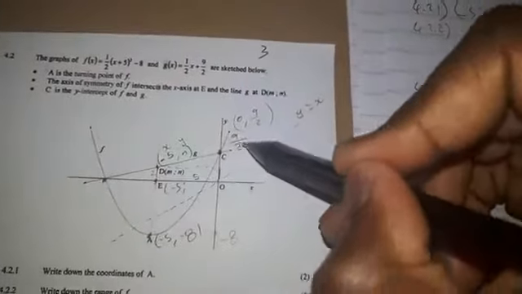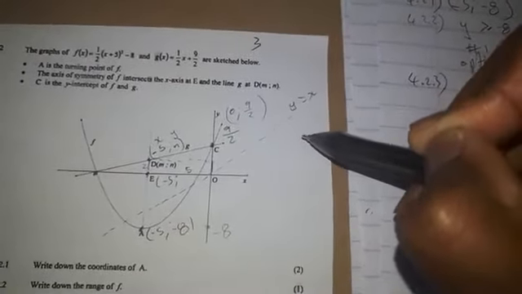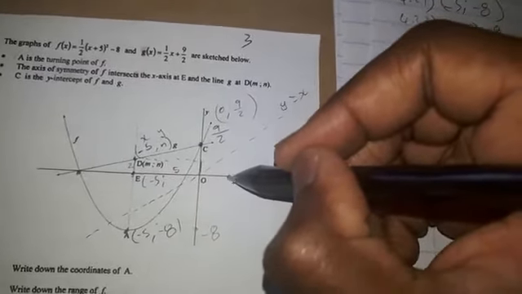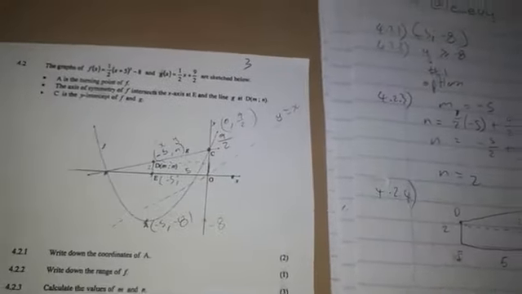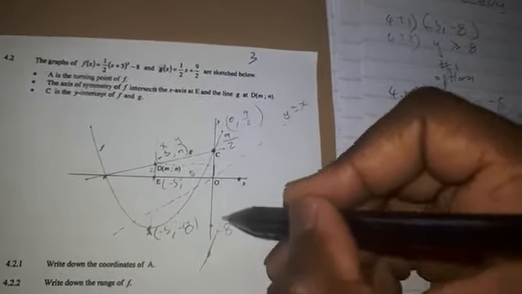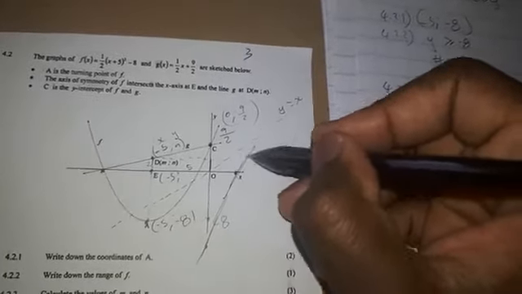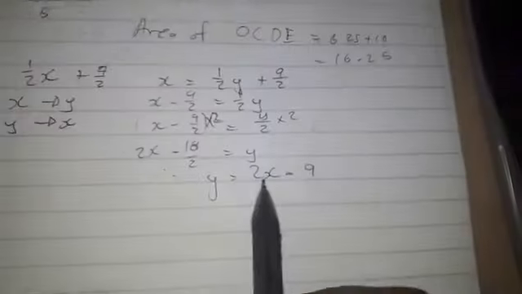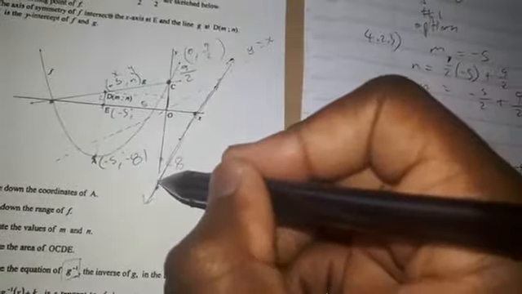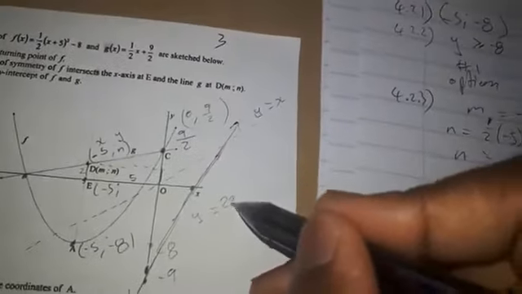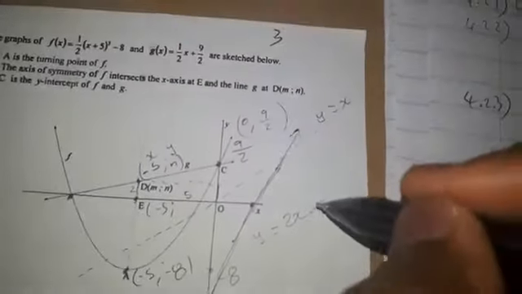So the inverse of this line would somewhat look like this. It would pass 9/2 and 0, so it would pass somewhere there, and then somewhere down here, and then it would go something like that. This is what the inverse would look like. Look at this equation, 2x minus 9. Somewhere down here it is going to be minus 9, and the equation here is y equal to 2x minus 9.